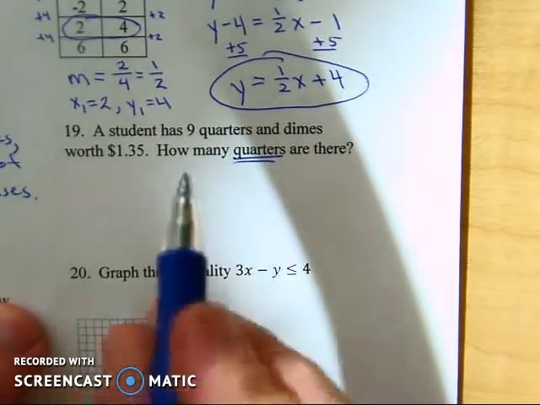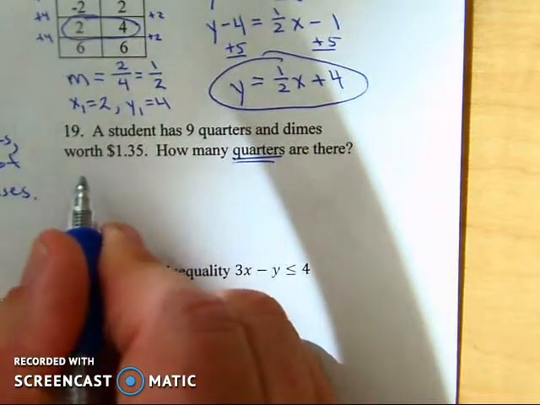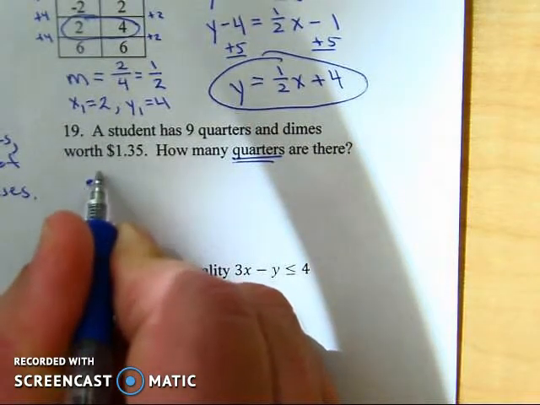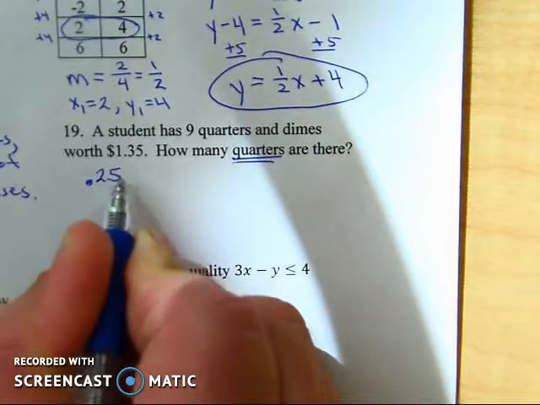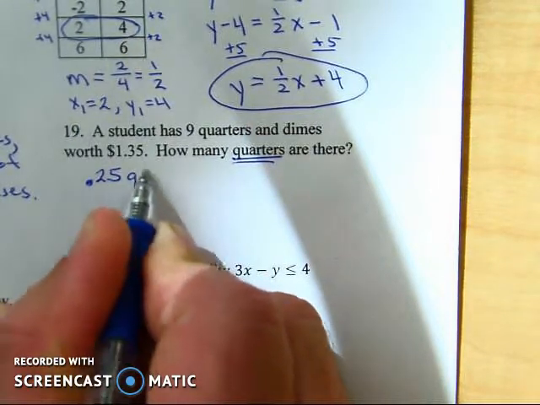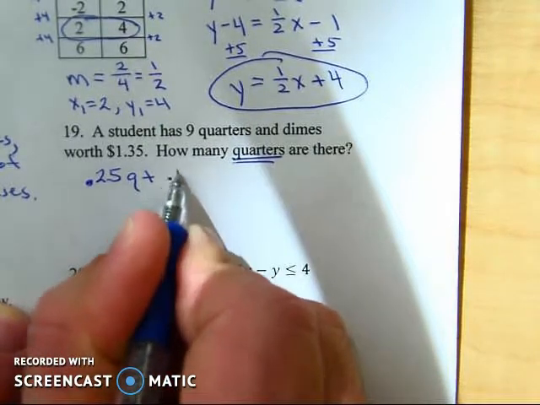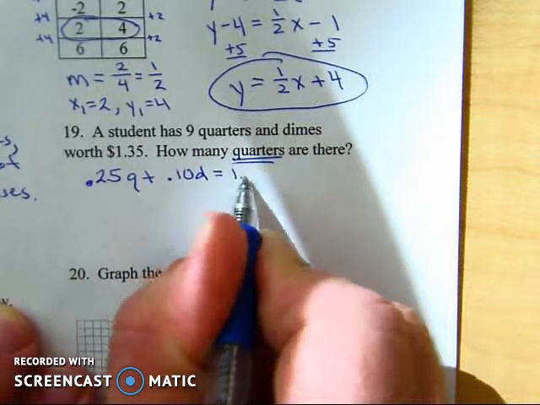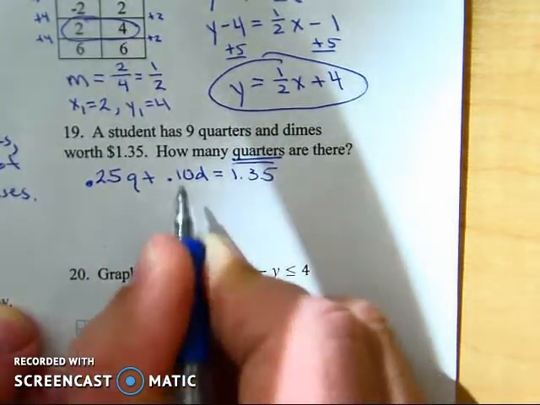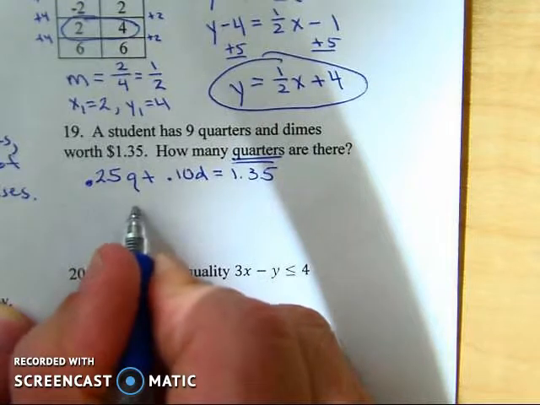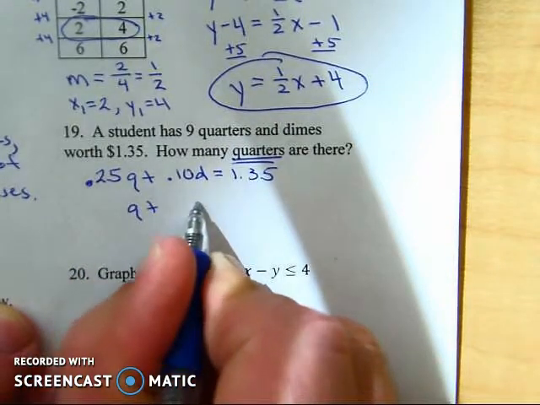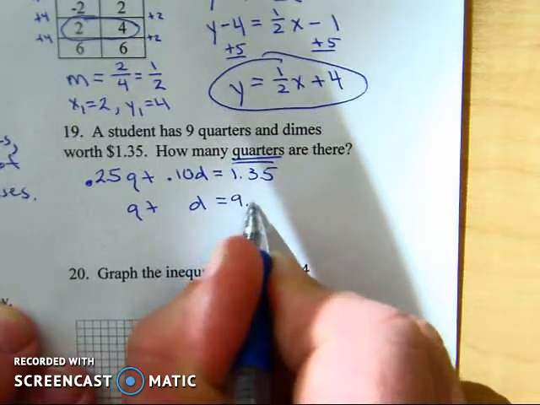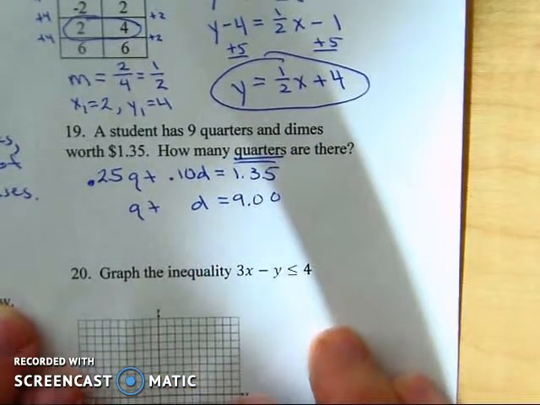All right, so this time it doesn't really matter what order we go in, so I'll go ahead and just put quarters first here. So 0.25 for 25 cents times the number of quarters plus, it's dimes, so 0.10 for 10 cents times the number of dimes. Together, that should give us $1.35. The other thing I know is together, there's 9 of them. So Q plus D is equal to 9. And I'm going to put it right there just to kind of match it up.